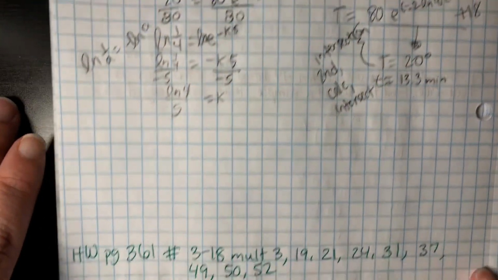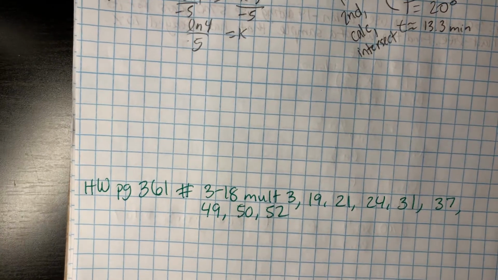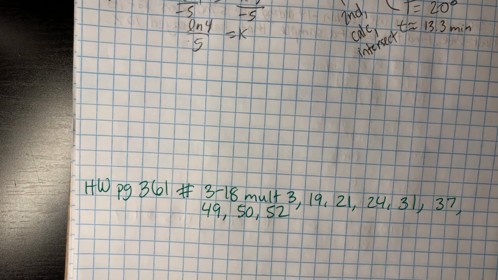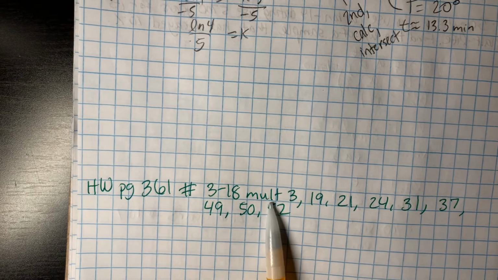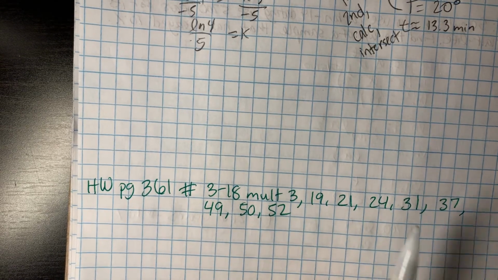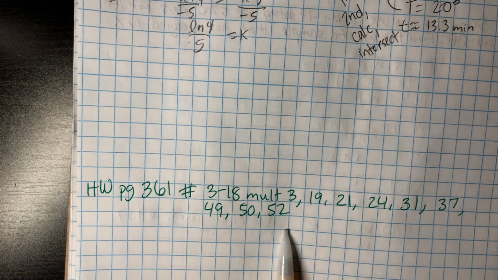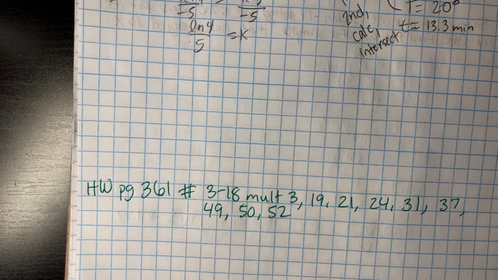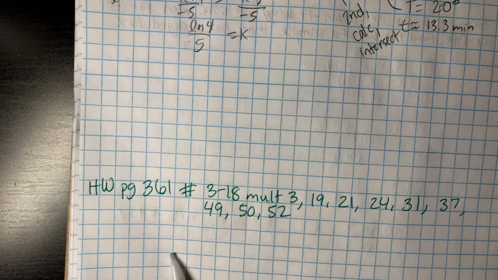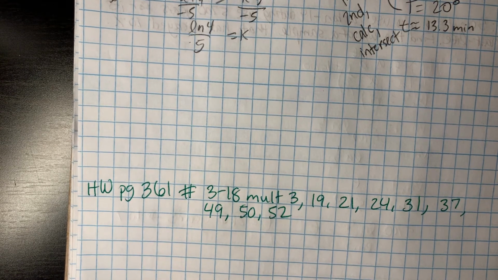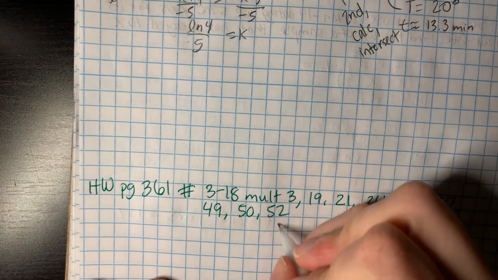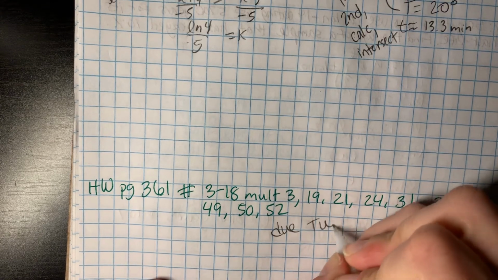So much stuff, I know. Here's your homework assignment. Page 361, 3 through 18 multiples of 3, 19, 21, 24, 31, 37, 49, 50, 52. I will send you the answer key so you can check these out. This will be due to me on Tuesday.